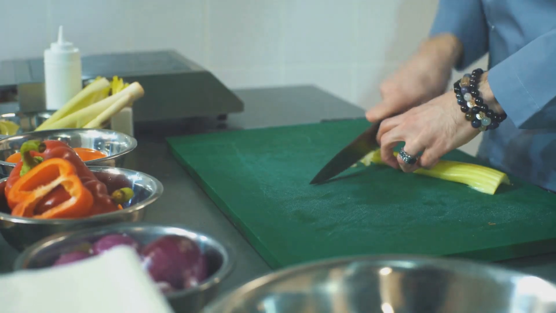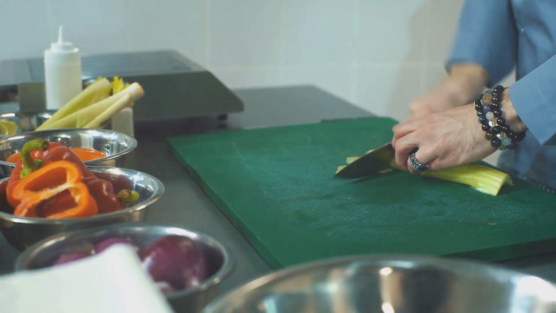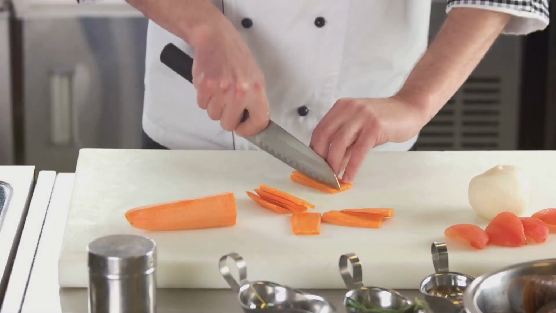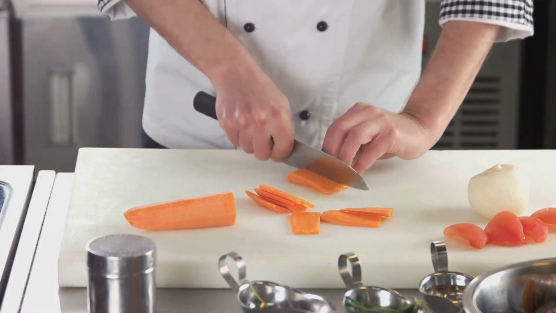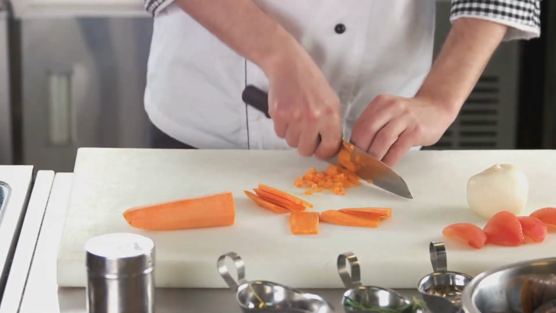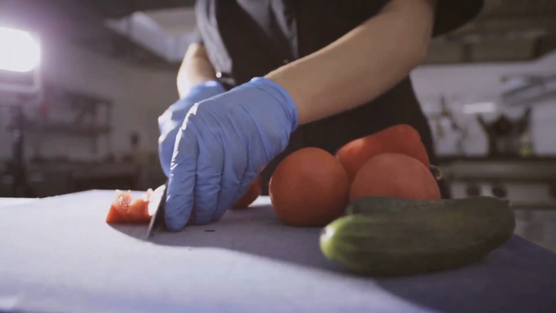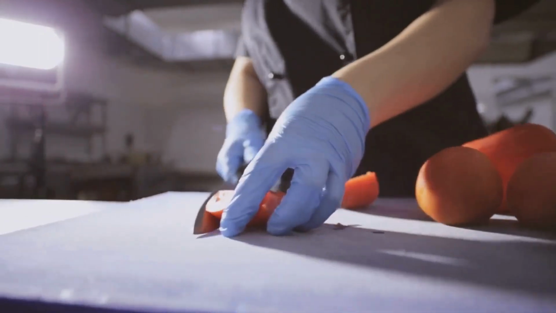Next, we prepare our ingredients. In the AI world, this is called data pre-processing. This involves cleaning the data, removing any irrelevant or erroneous data points. It's like removing the tomato skins and seeds before making our sauce or trimming the excess fat from our steak. It ensures our AI is working with the best possible data.